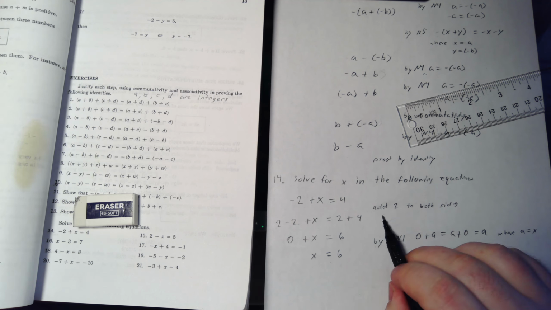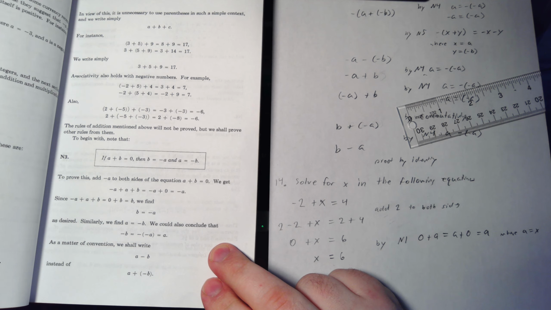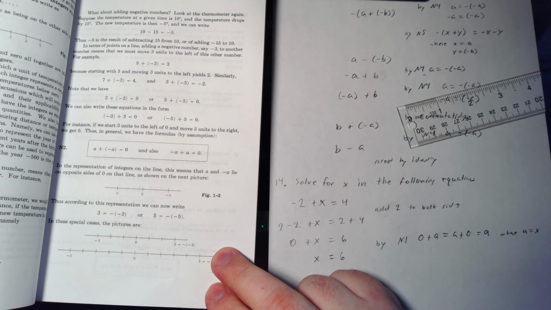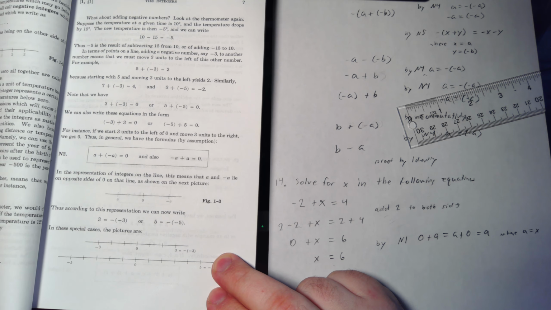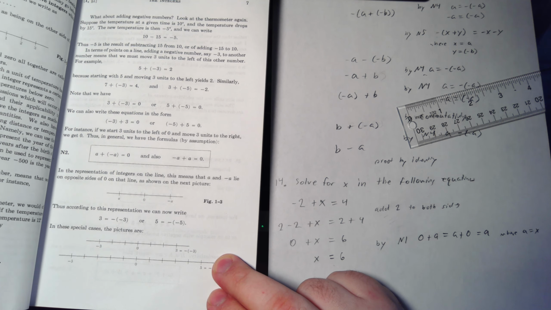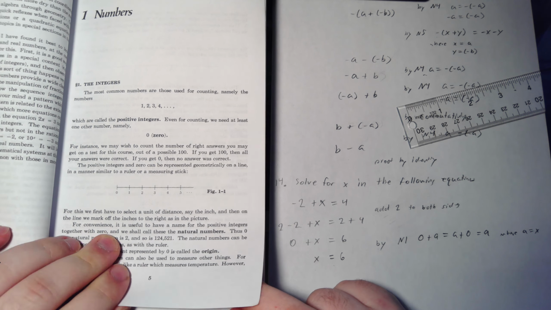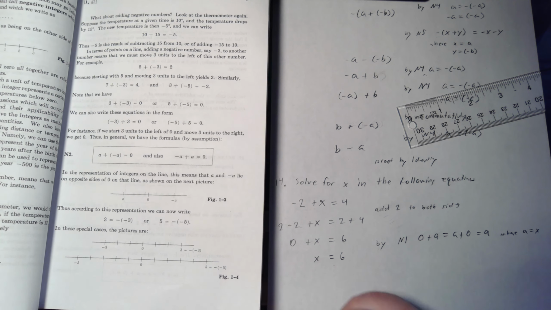Now, is there a rule that describes this, that we can add 2 to both sides without changing the equality? I'm just going to assume that we can.